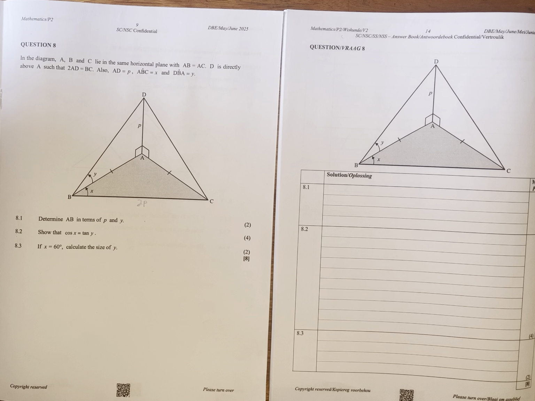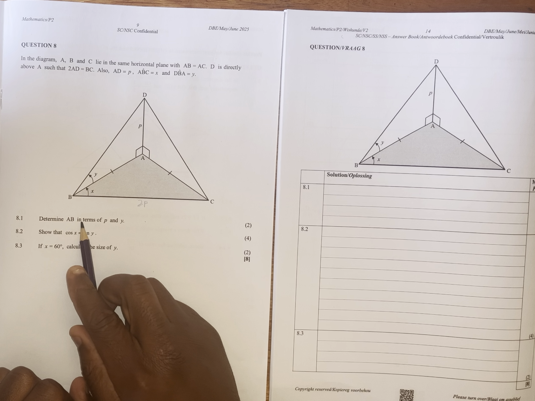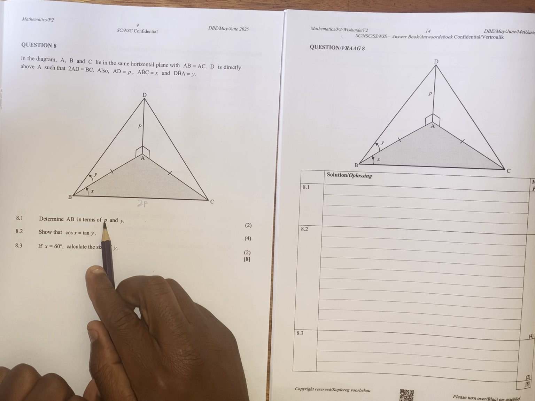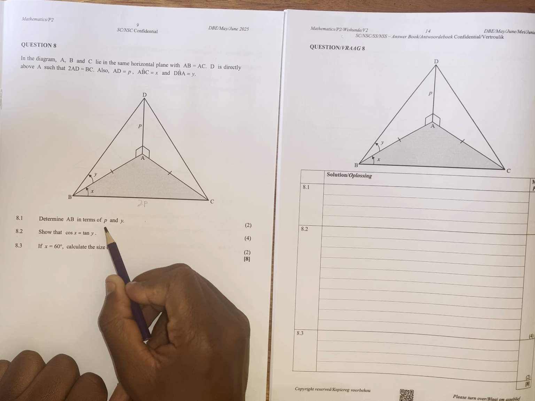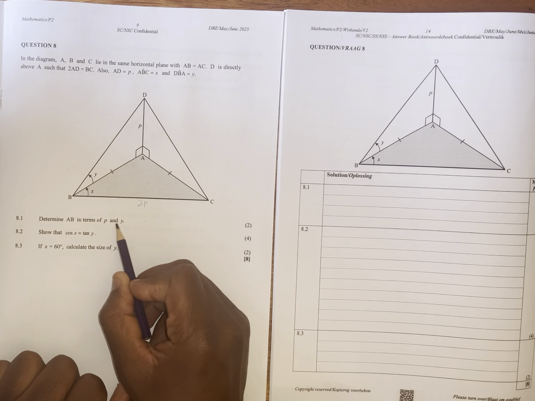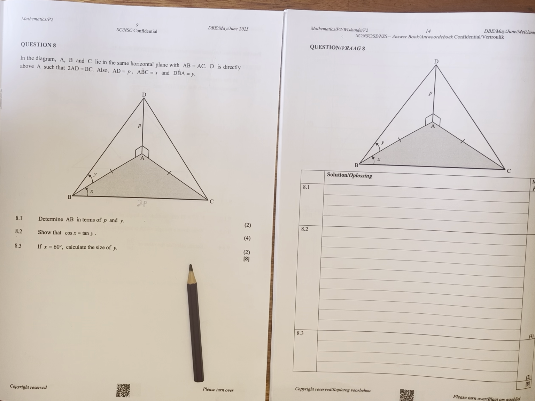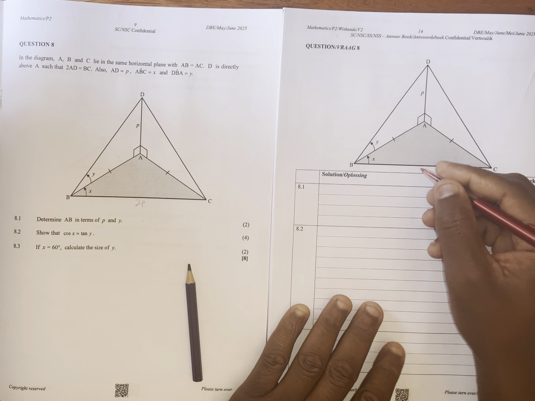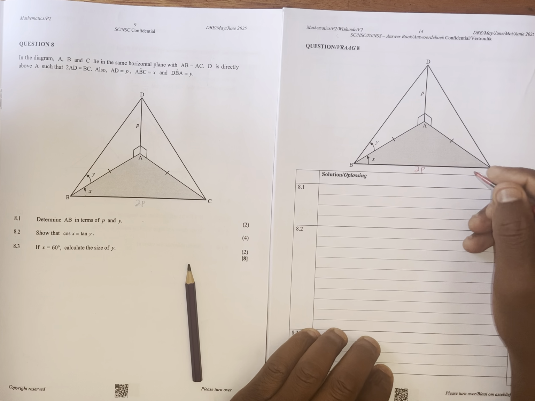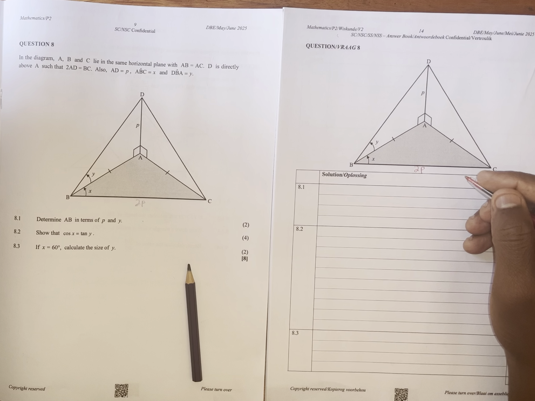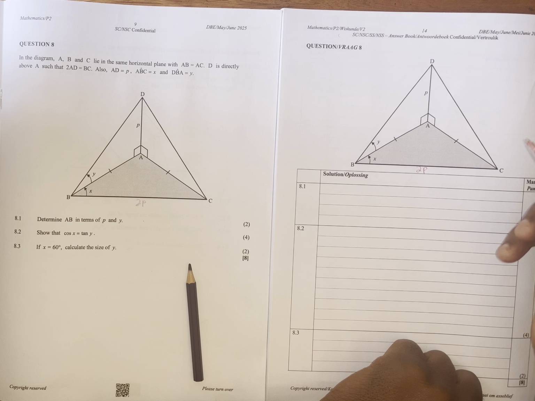Right, so now 8.1, determine AB in terms of P and Y, meaning that your answer at the end must have P and Y. So let's try to answer this question here. So we know that this is our 2P. All right, so 8.1. They are saying determine AB, right?